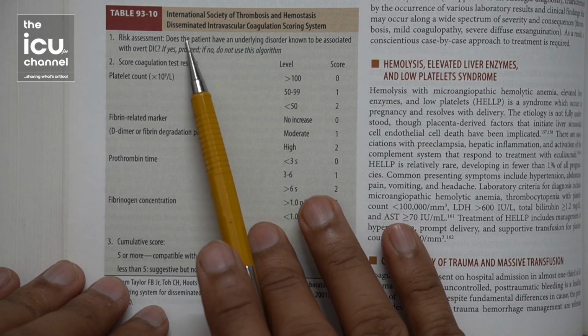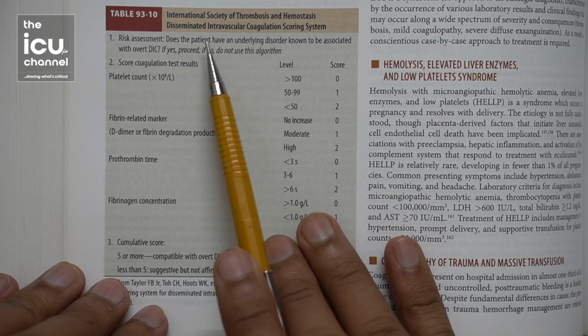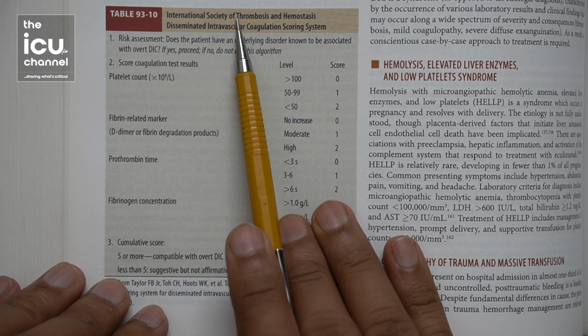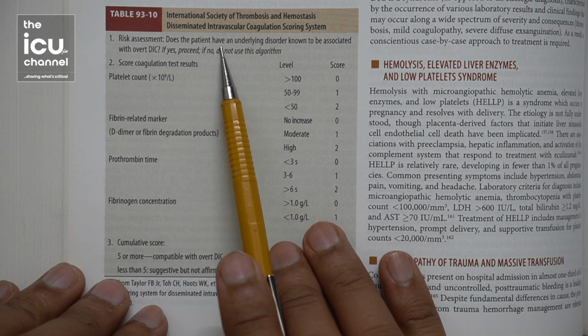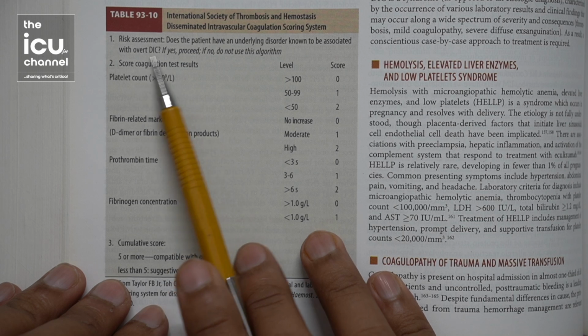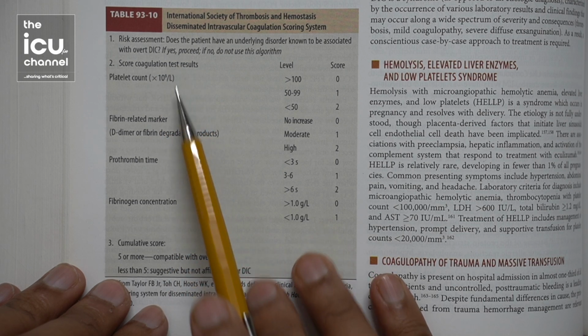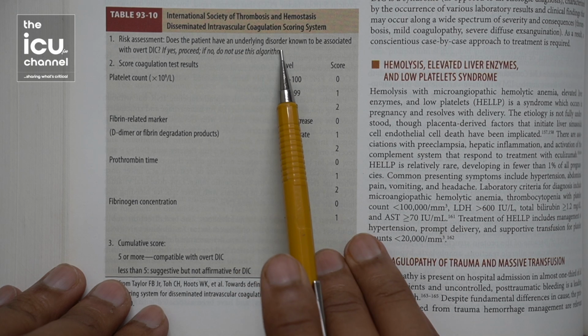So when you can see that this patient is having DIC, is there a scoring system? Yes, there is a scoring system. This is the scoring system given by the International Society of Thrombosis and Hemostasis, so we call it the ISTH scoring system. The first point is risk assessment. Does the patient have an underlying disorder known to be associated with overt DIC? Whether the patient has a risk factor. If yes, only then should we use the scoring. If not, we should not use the algorithm. We should look for other differential diagnoses.